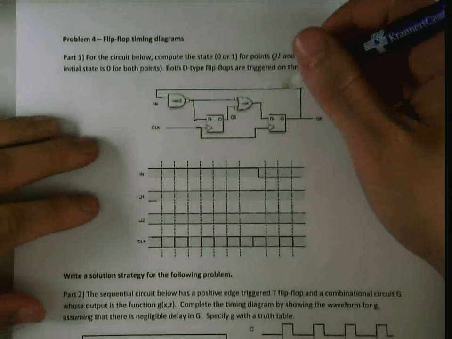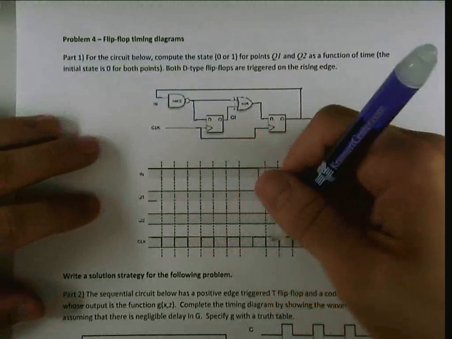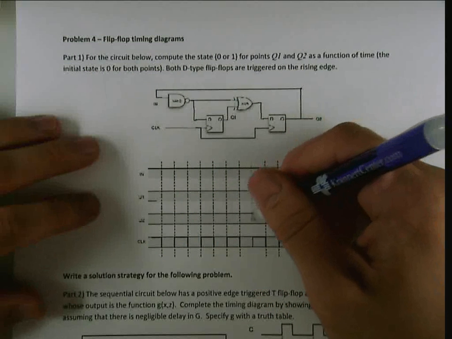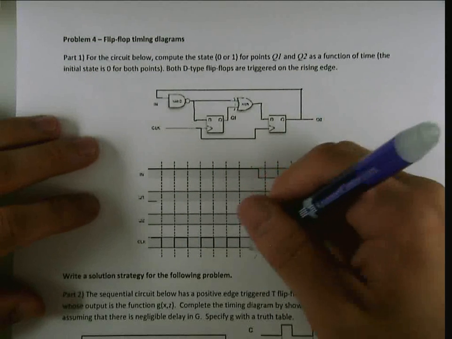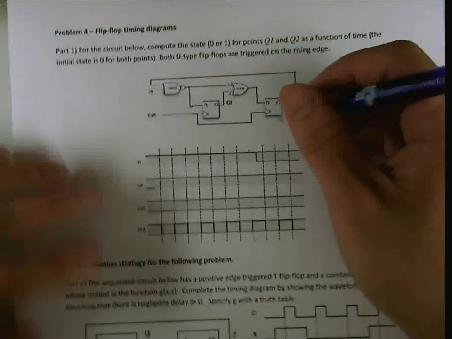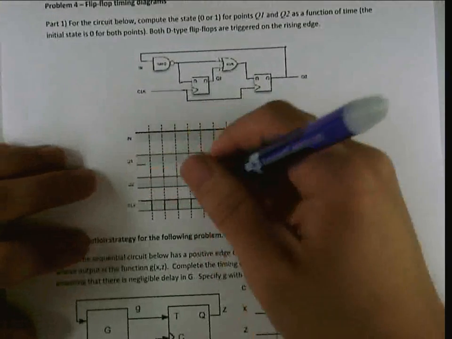So the first thing we want to make sure of is that we only change on the positive edges. And apparently my printer had a bad spot in the cartridge or something there. And so we really only need to worry about what happens at these clock edges.